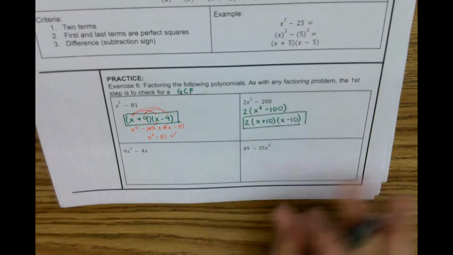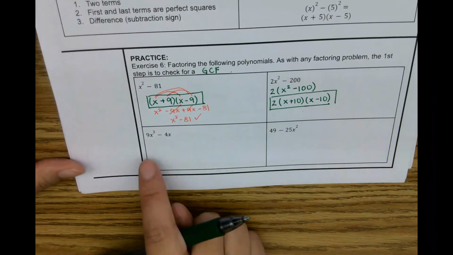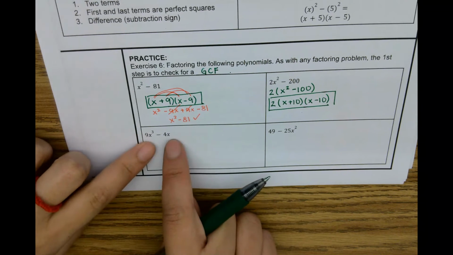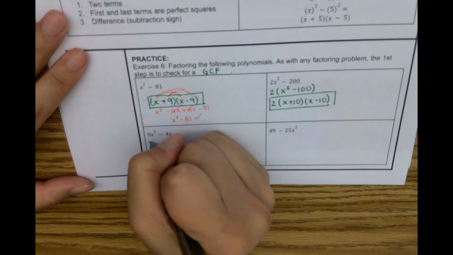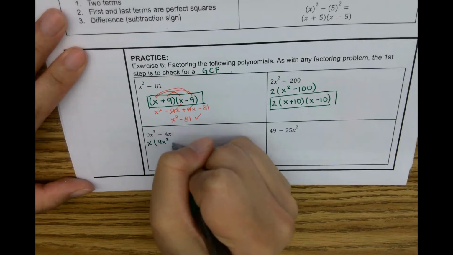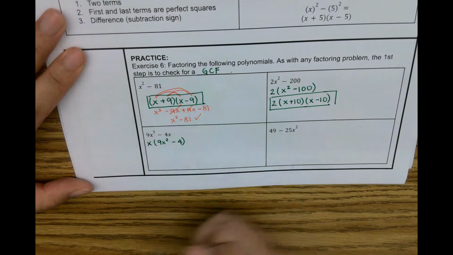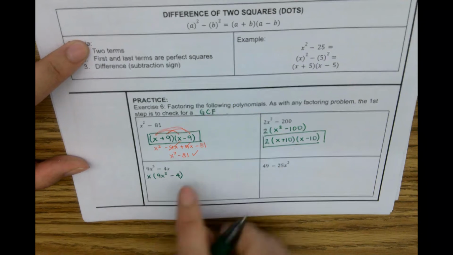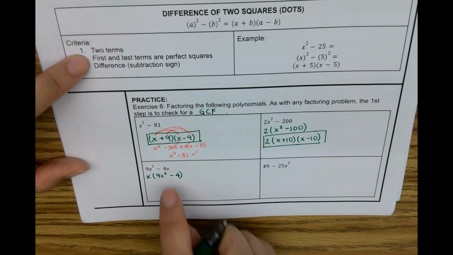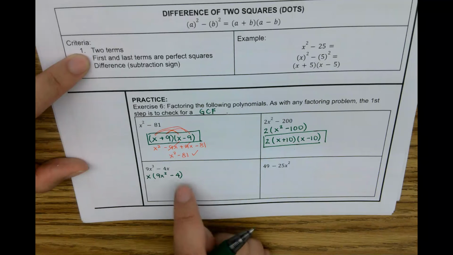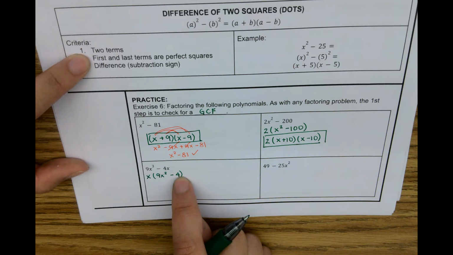Same thing here. So 9x cubed minus 4x, I'm going to start by pulling out a common factor. They both have an x in common, so I'm going to pull that out. Then I'm left with 9x squared and a negative 4. Two terms, check. First and last term are perfect squares. 9x squared is a perfect square, 4 is a perfect square, so that works.